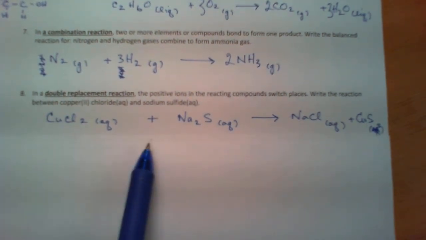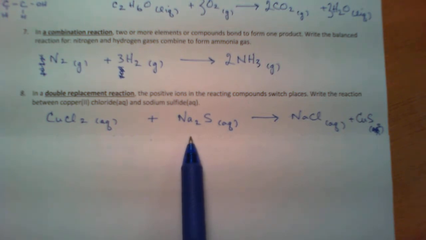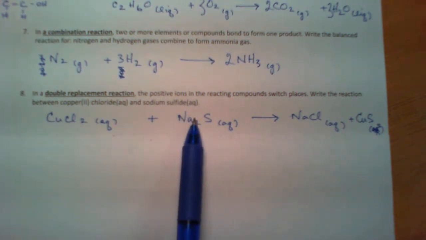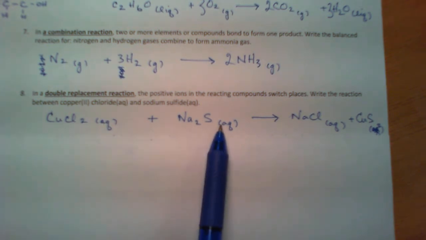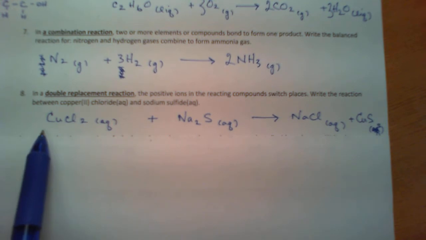Number 8, a double replacement. So the cations are switching places. So copper chloride and sodium sulfide, they are going to switch places. So my product will be copper sulfide and sodium chloride, which is what I have.